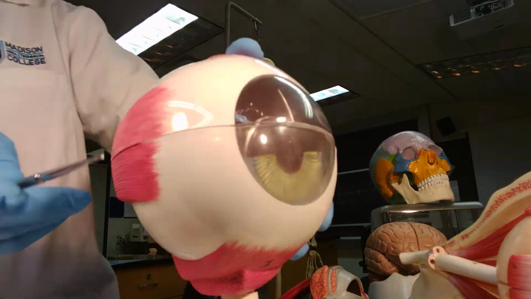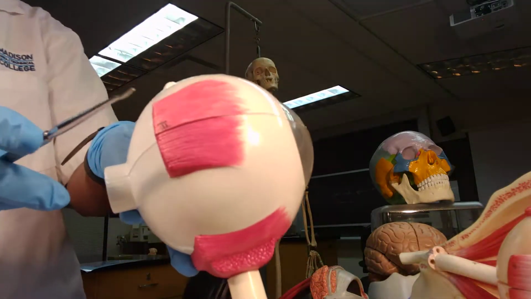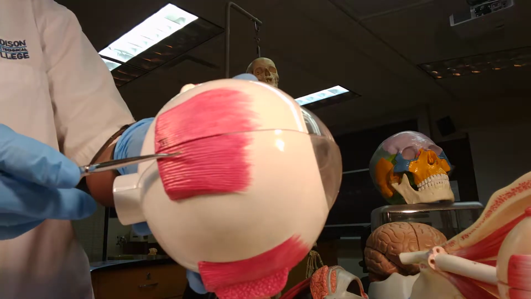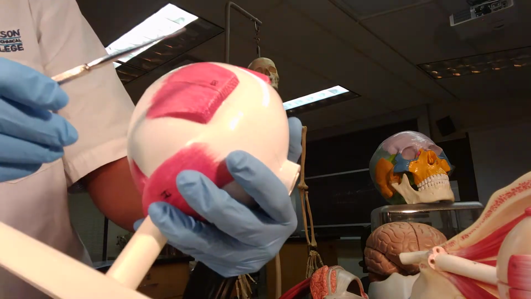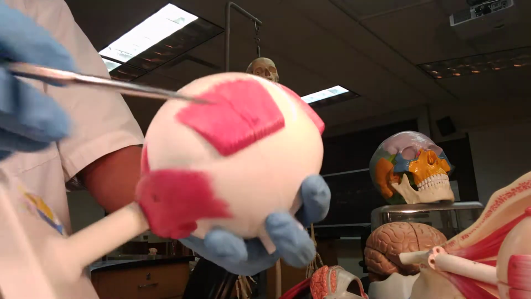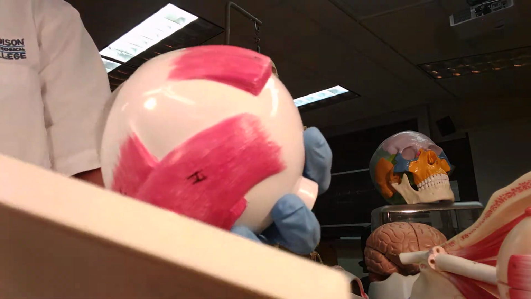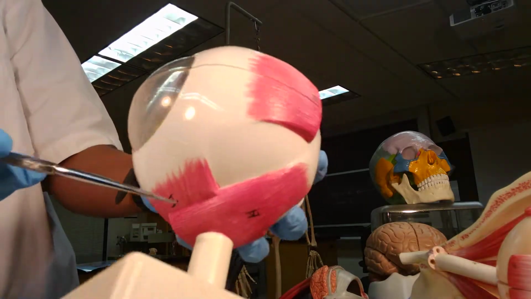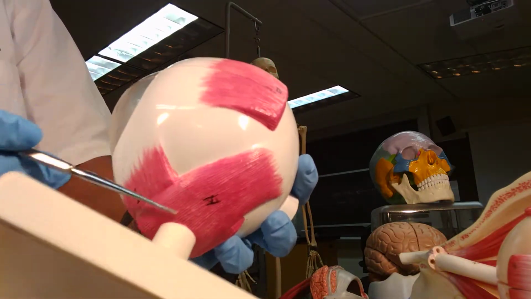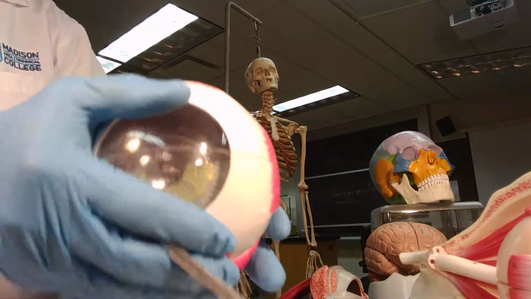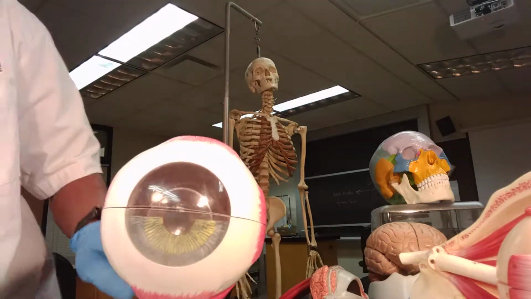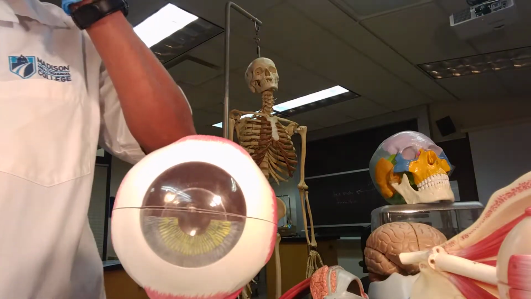On the side, if we talk about this as the lateral side, this is going to be our lateral rectus muscle, and this is going to be our medial rectus muscle. This one that goes diagonal this way, this is going to be our inferior oblique muscle. And the superior oblique muscle, we looked at it in that model.